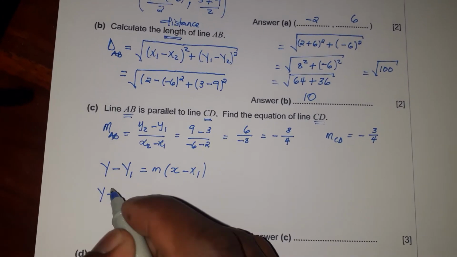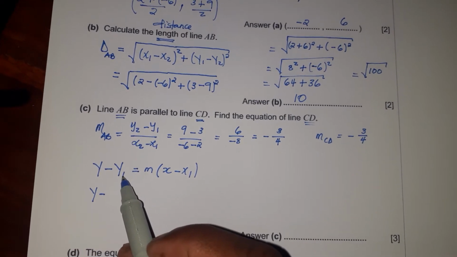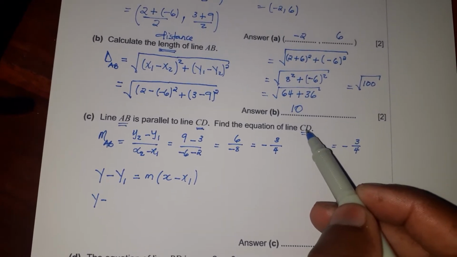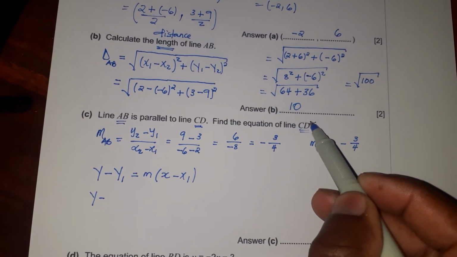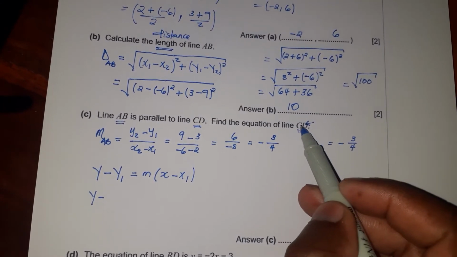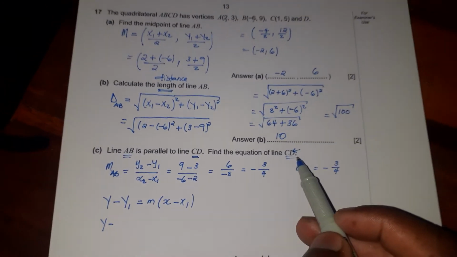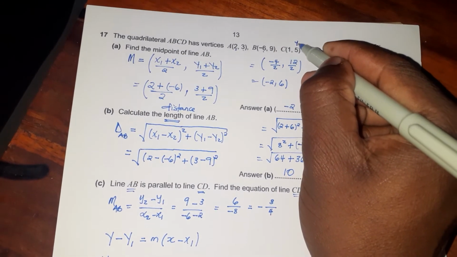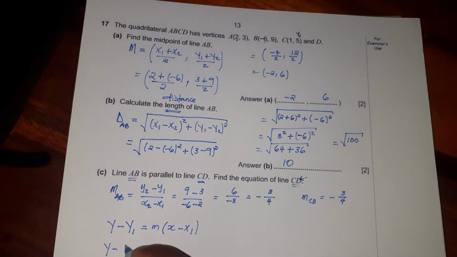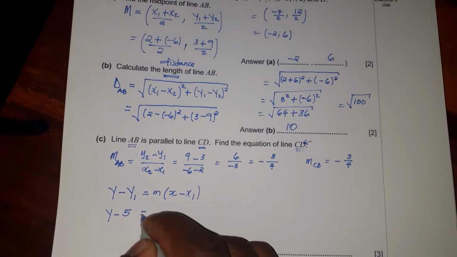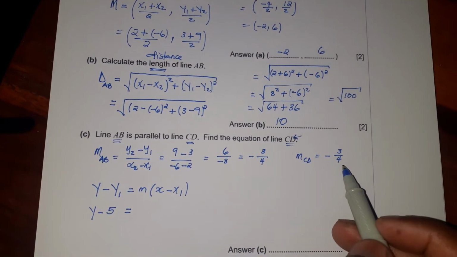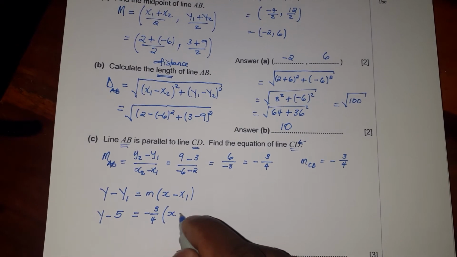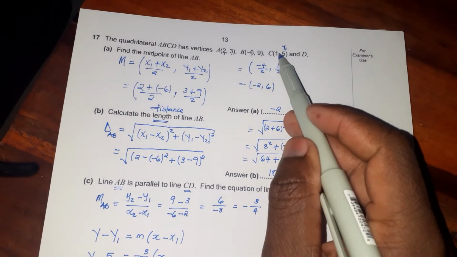We write our y1. Here we are going to use the coordinates of point C. Since we are looking for the equation of CD and we don't know the coordinates of D, we can use the coordinates of C. Our y1 is 5, equal to our gradient m, which is negative 3 over 4, and then x minus our x1 is that number there, 1.